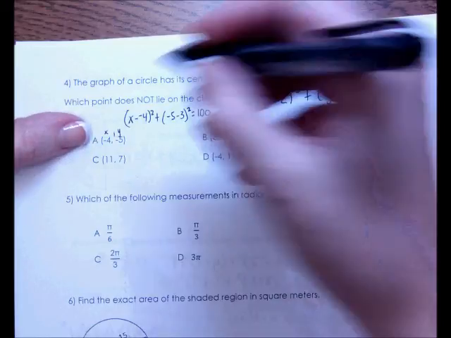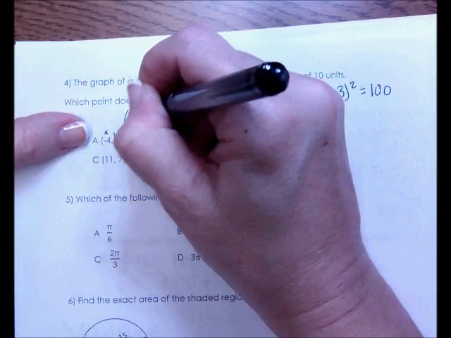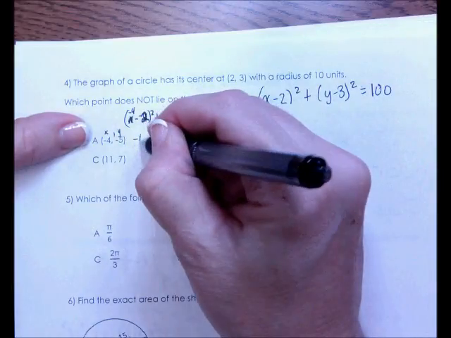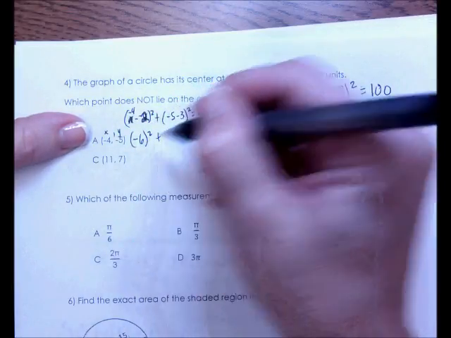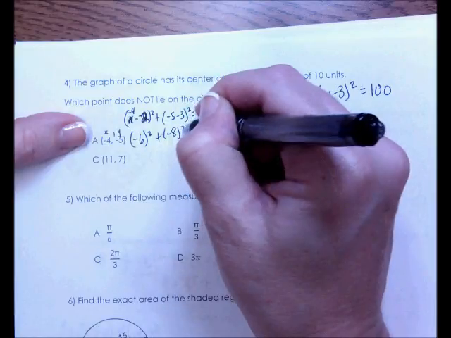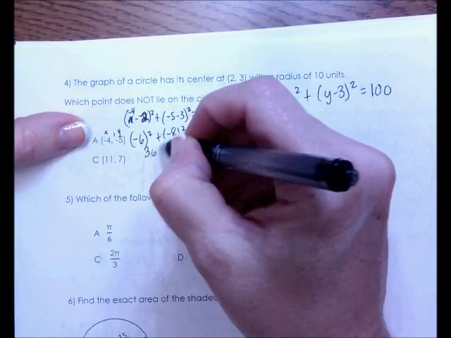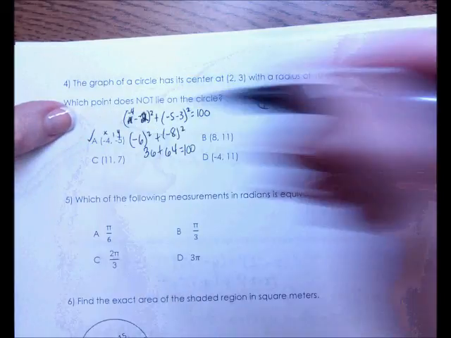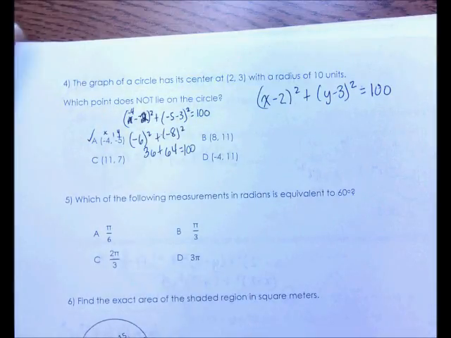I'm sorry, it should be -4 minus 2. Okay, so -4 minus 2 is -6 squared plus -8 squared, and that's going to be 36 plus 64, which is going to equal 100. So A is on the circle, so that is not the correct answer.